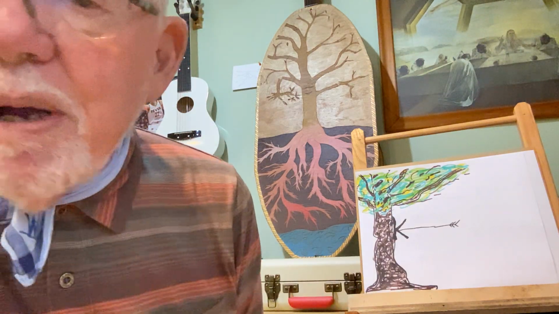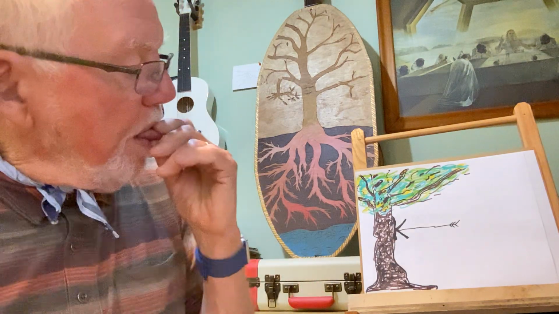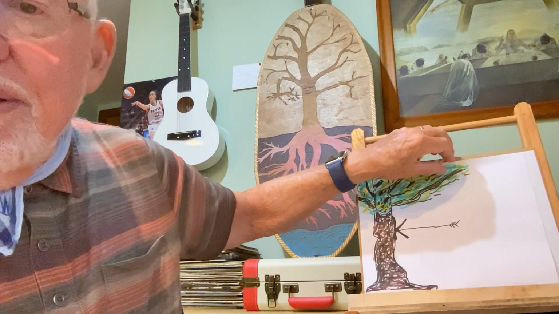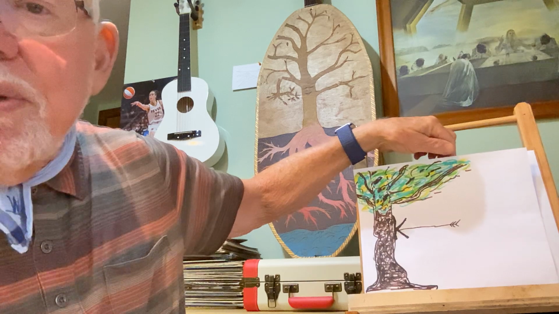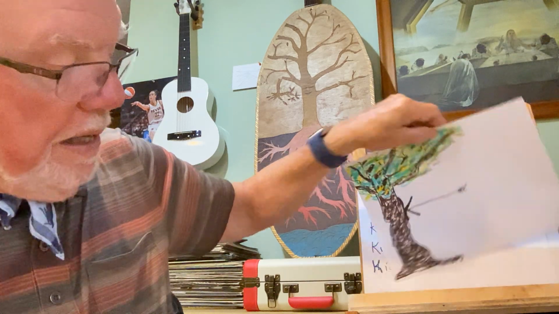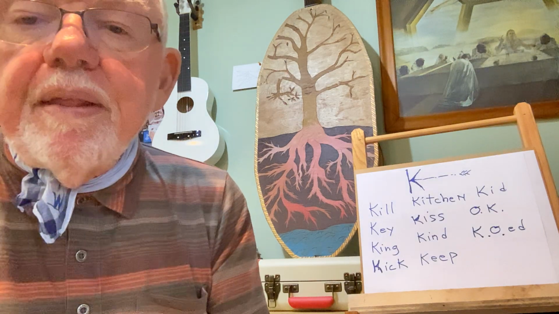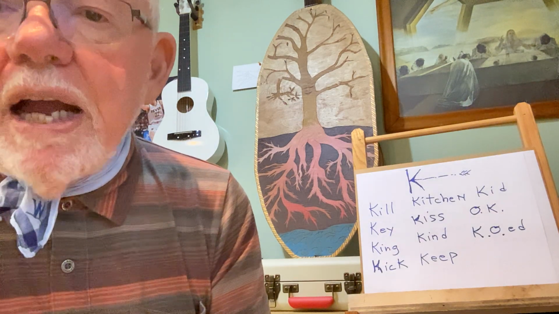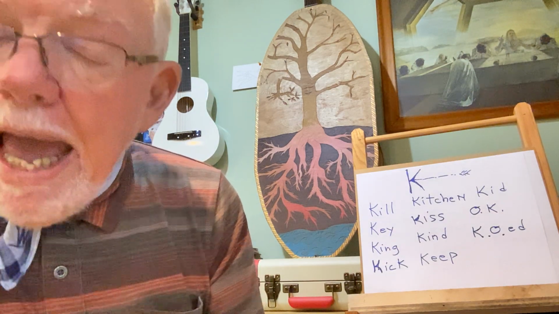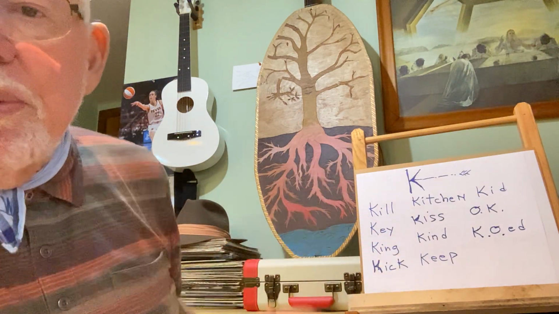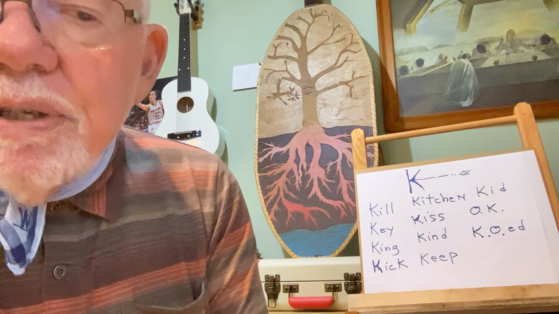And this is one of my favorite letters. I love this letter. See the tree? I don't think that arrowhead could hurt that tree. I really don't. Anyway, now look, here's a lot of words that start with the picture of an arrowhead. And it makes sense. Look at the word kill. Well, sometimes people use arrows to kill deer.